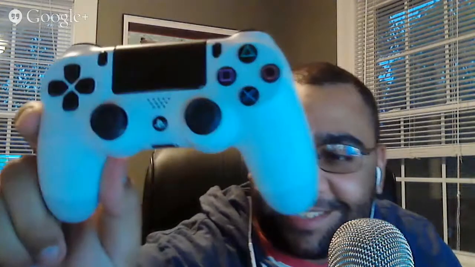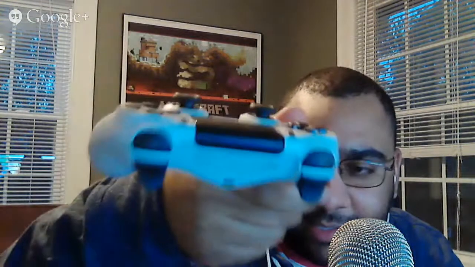The white DualShock 4. Ooh, check it out. So pretty. I know, it's so nice. I love the black touchpad up there. Yeah, it just looks so clean. I mean, look at the backside. You can see the white and black buttons.